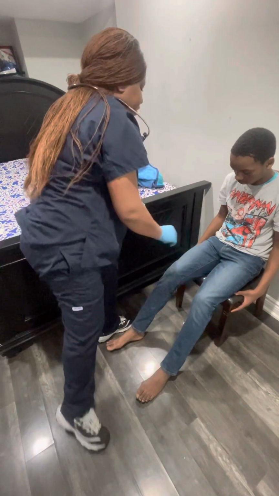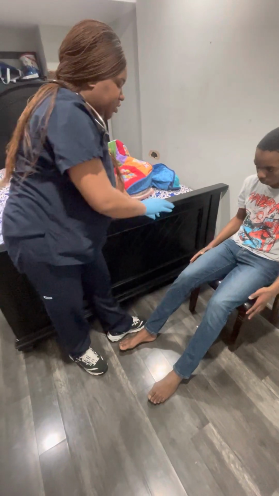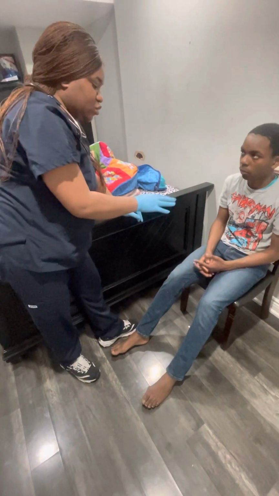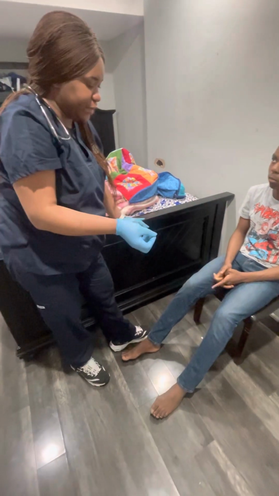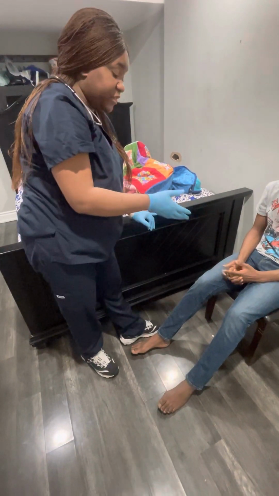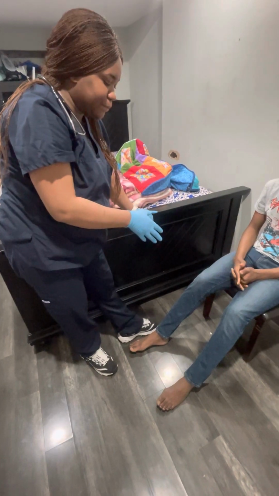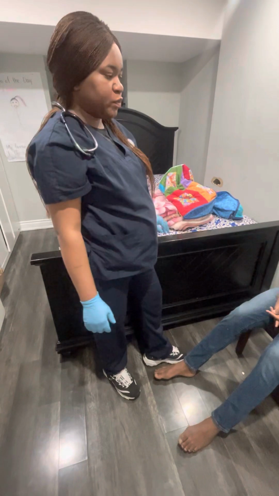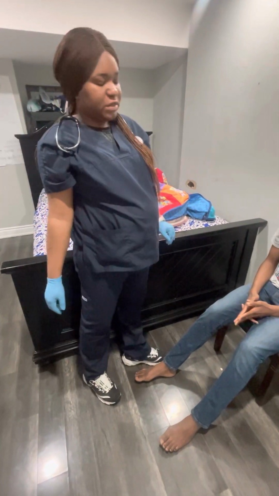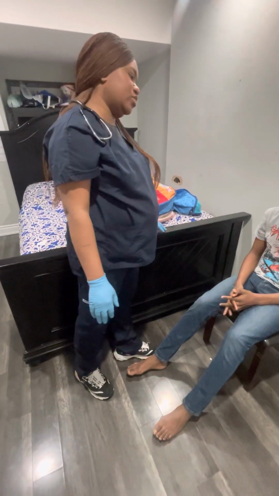Okay, upon palpation, his skin is moist and warm to touch. There is no mass, no swelling, no bulky muscle, no deformity, and no muscle atrophy. So right now I'm going to inspect and palpate my patient's posterior thorax.